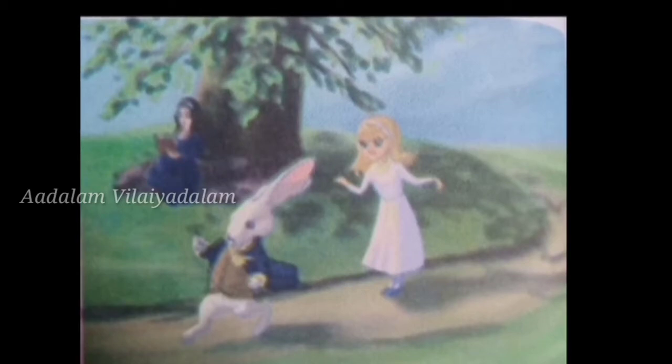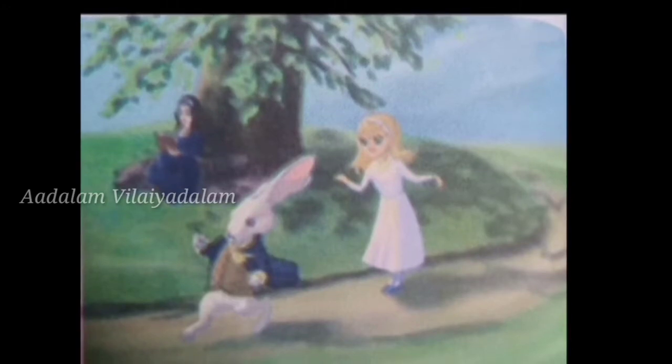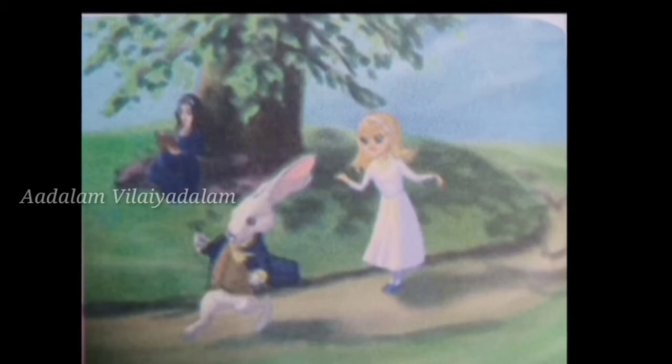Mistaking her for his maid, he ordered, "Go to my cottage and fetch my gloves and fan." Alice was confused by the rabbit's behavior. "Maybe I will find something at the cottage to help me find my way out," she said hopefully.